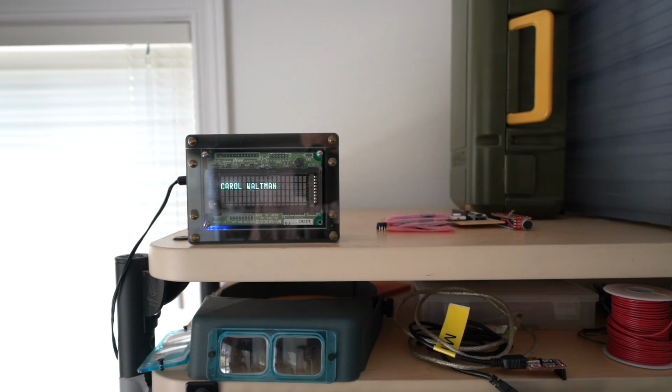Today, I'm going to show you a device I made about 10 years ago called Namespace. Except for a short time it was in an exhibition, it's been sitting on a shelf in my house working away.